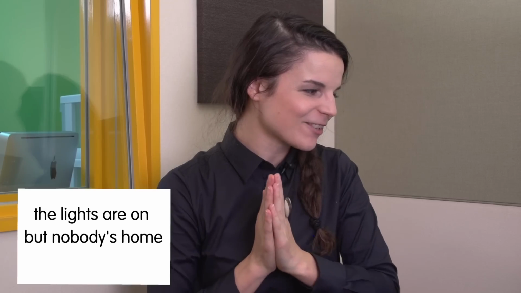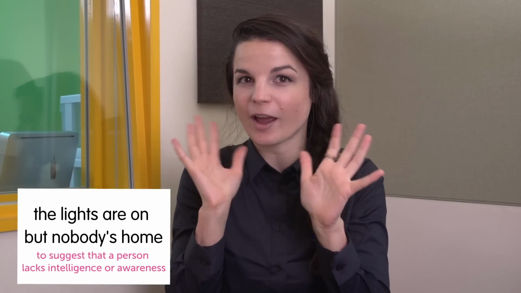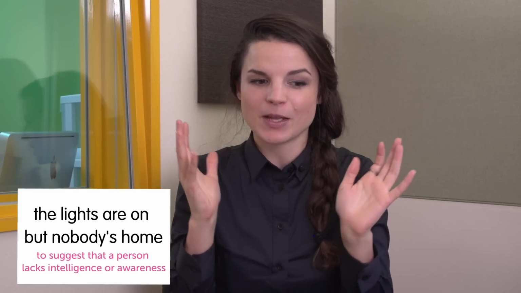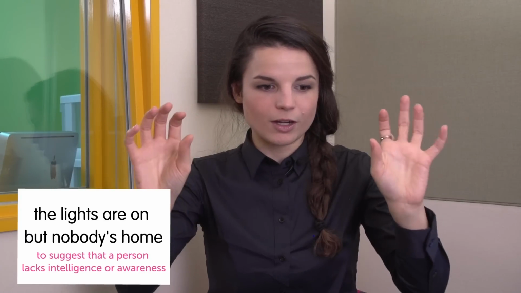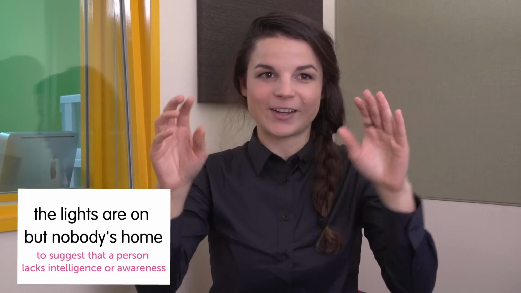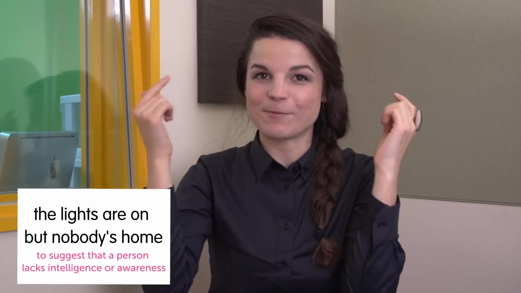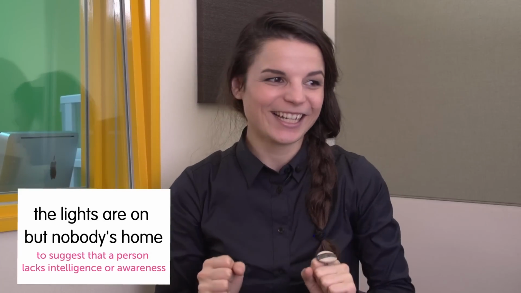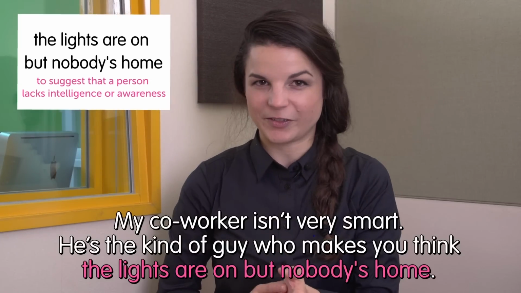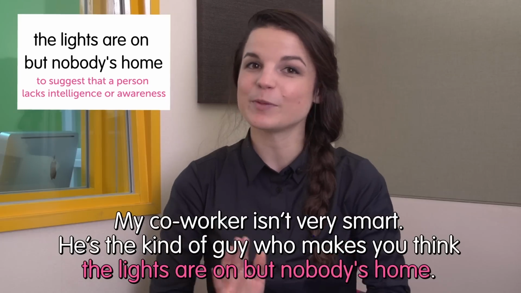The lights are on, but nobody's home. This phrase means that somebody seems to look aware of whatever is going on around them, but in their head, they don't really understand. In a house where you can see in the windows of the house that the lights are on in the house, but there's no one actually inside. It's the same meaning inside someone's head. It means that they're not very smart. In a sentence, my coworker isn't very smart. Well, he's the kind of guy who makes you think the lights are on, but nobody's home.